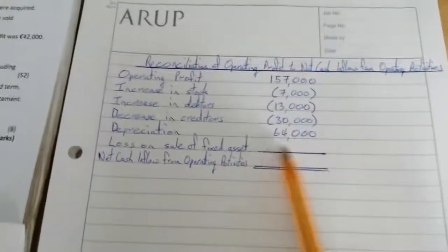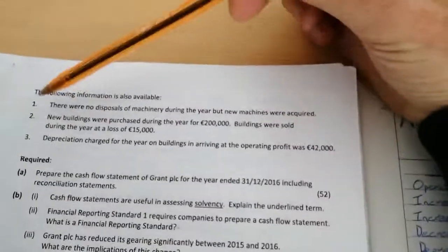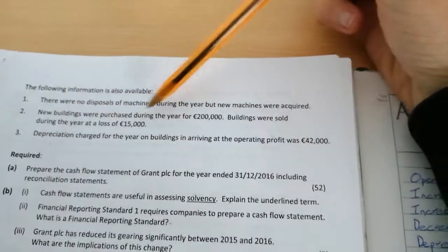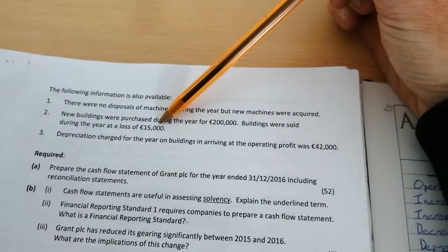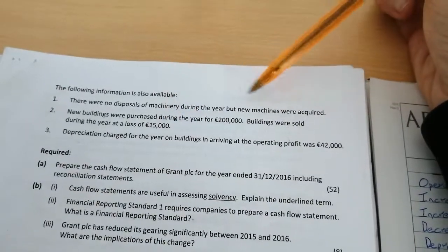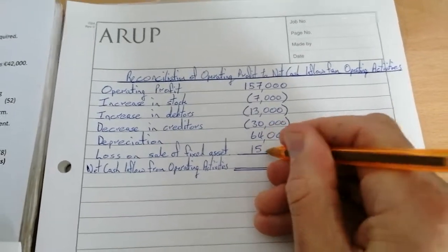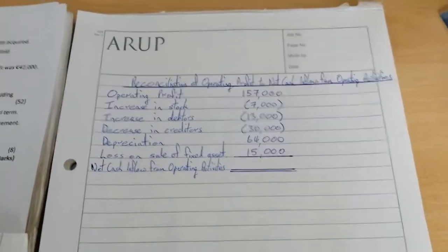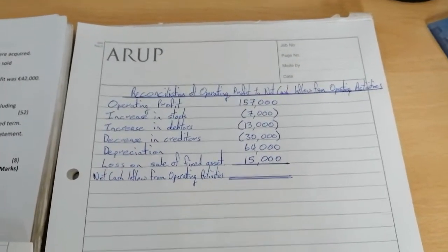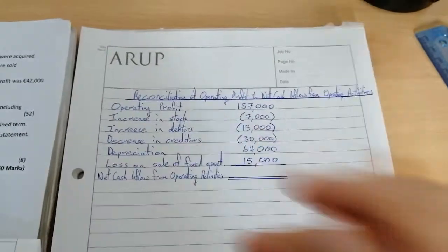And finally, loss on sale of fixed asset. Now, this is an interesting one because in part 2 here of the additional information, it says new buildings were purchased during the year for 200,000. Buildings were sold during the year at a loss of 15,000. So here, quite simply, they tell us what the loss on the disposal of those buildings was. It was a loss of 15,000. So we can put that straight in here, and the rule for this is add on a loss on the disposal of a fixed asset, subtract the profit on the disposal of a fixed asset. So that's very straightforward, and we can just tally this then afterwards, and it's no issue.